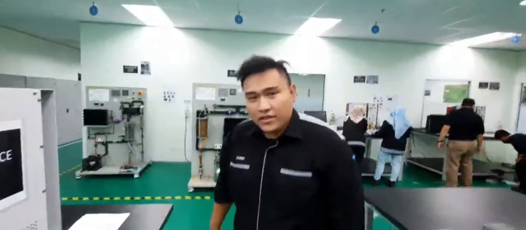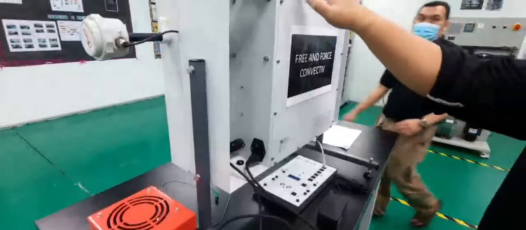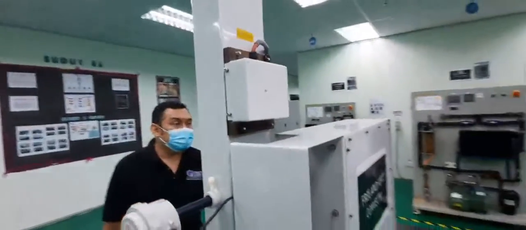First, we turn on this switch. For the first test, we will use a flat surface for the free convection. Then we will turn on the power.